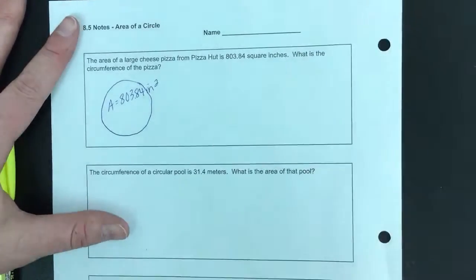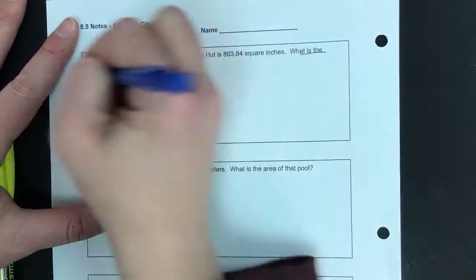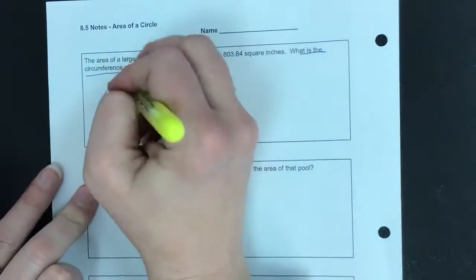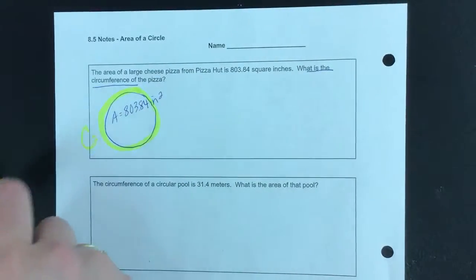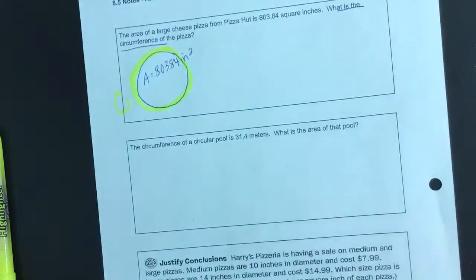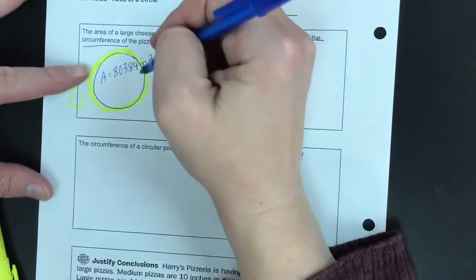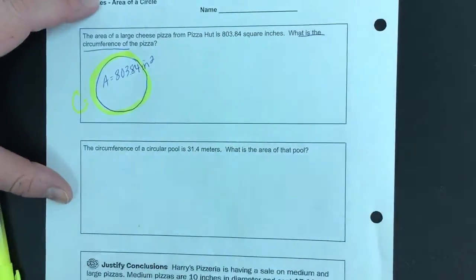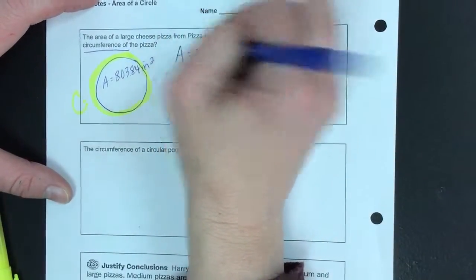When there are no pictures, draw them so you can figure out what's going on here. What is the circumference of the pizza? What? The circumference is all the way on the outside. These aren't even related very much to each other, are they? They are related. They both use radius. They both use diameter. So in this case, we've got to get from area, and then figure out what the diameter or the radius is, and then plug it back into our circumference. So first of all, area equals pi r squared, correct?